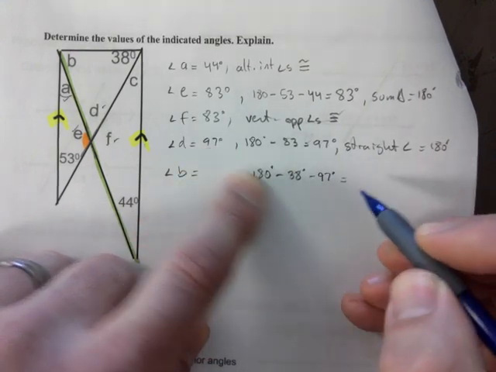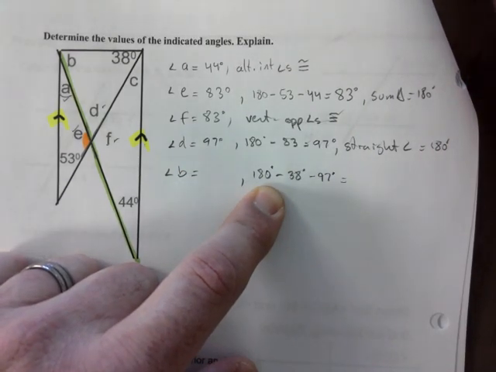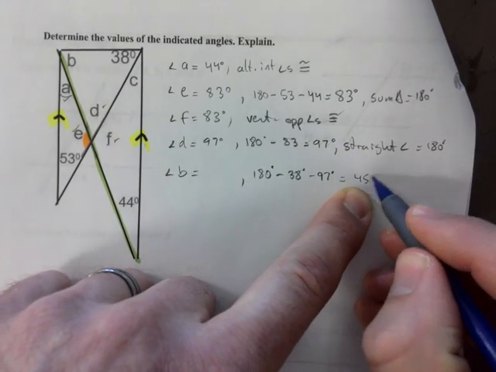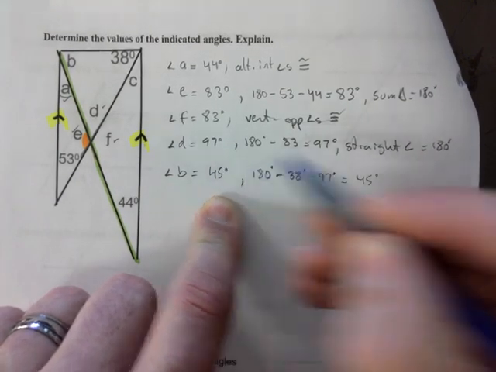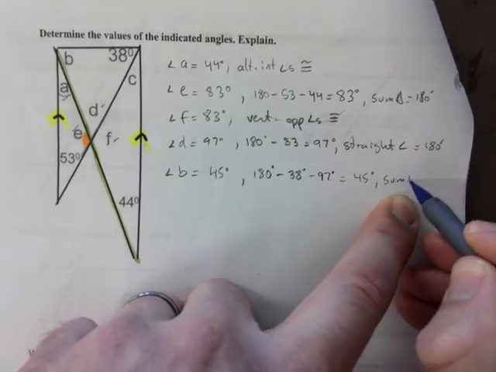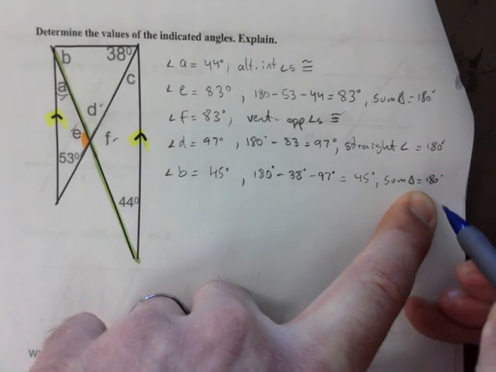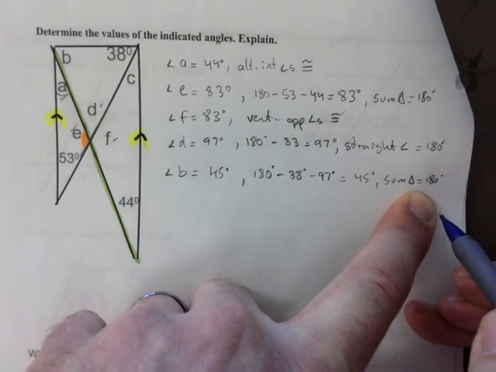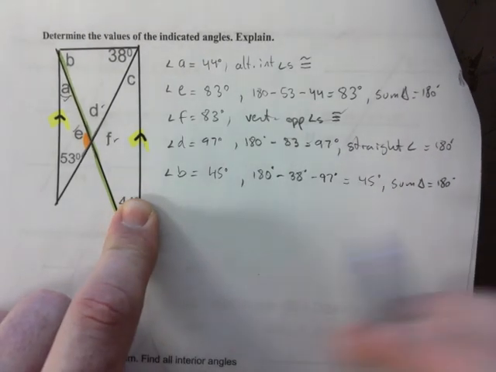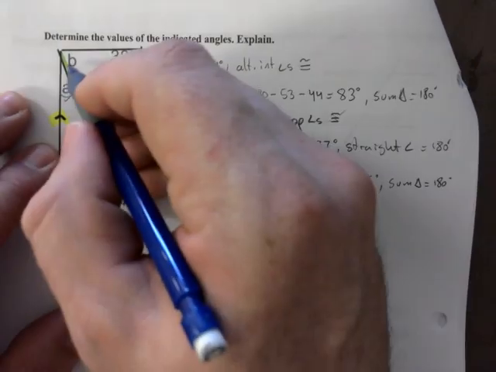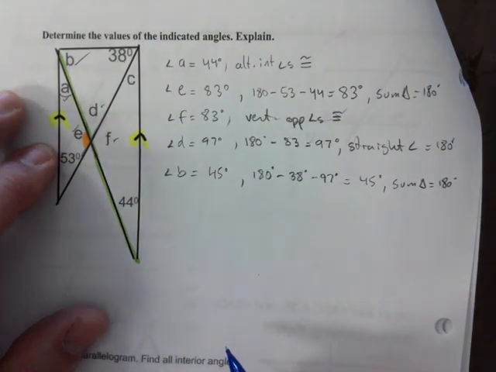So 180 minus 38 minus 97, that's 45. And you can just say sum of triangles is equal to 180. Are we doing good so far? Yeah, okay. That's good.